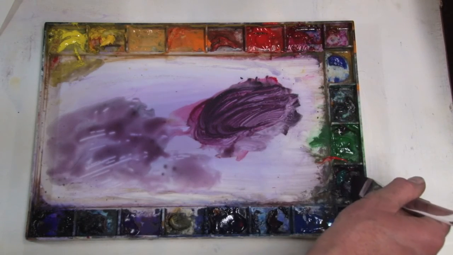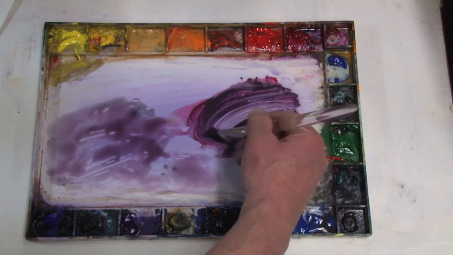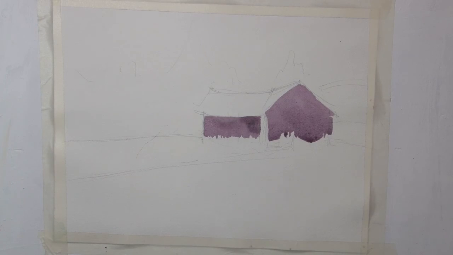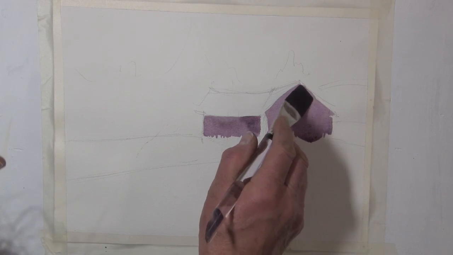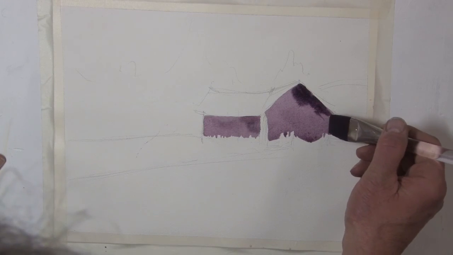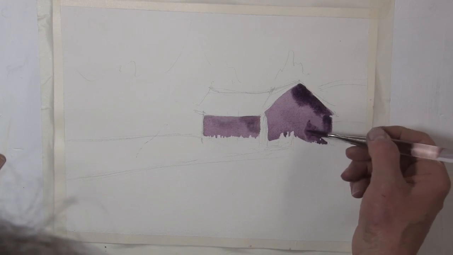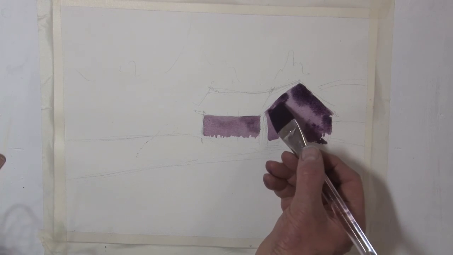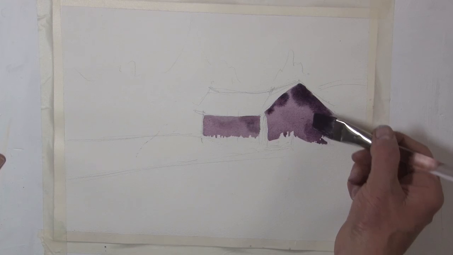I want this back wall to be overall a darker value. So I'm mixing a darker value of this color. And I'm going to throw some in, let it run around. I'm going to tend to keep it over more to this side, except there's usually a darker shadow under the overhang of the roof.